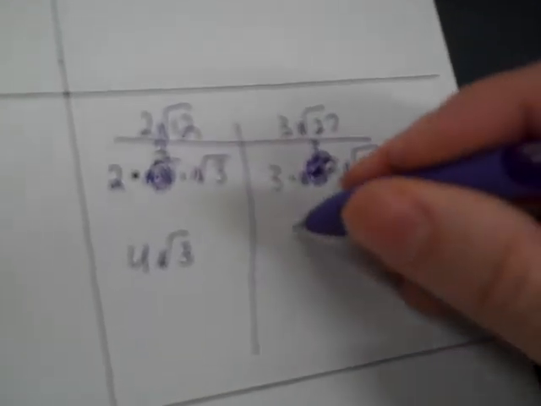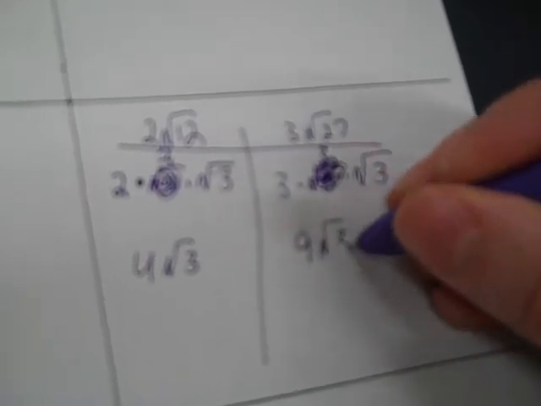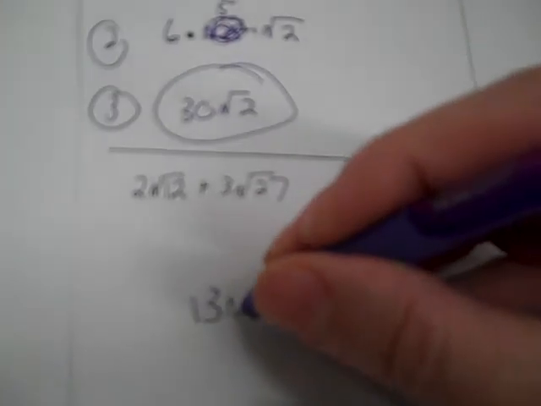Okay, so I eliminate this square root because I know that always has an equal, and this time it's equal to 3, and then 3 times 3 is 9, and I put square root 3 next to it. Now what I've done is I've made these into like terms. If I have 4 of something and then 9 of that same thing, how many of those things do I have all together? Well, 4 plus 9 is 13, and then I put square root 3 next to it.